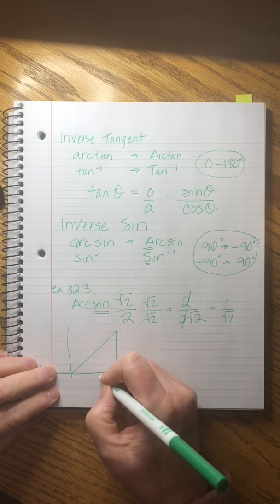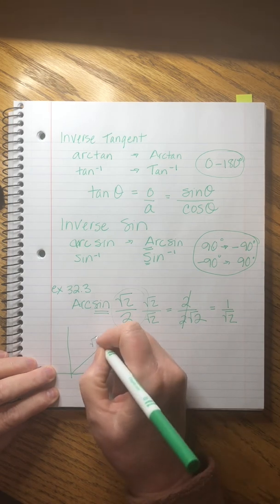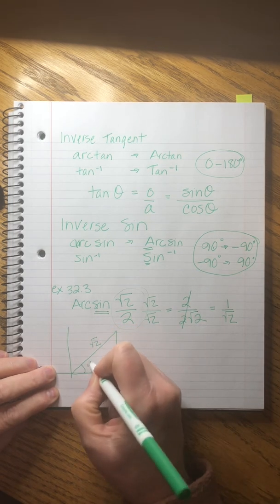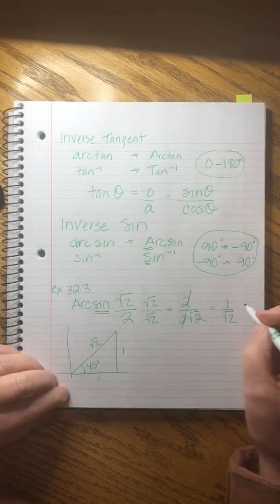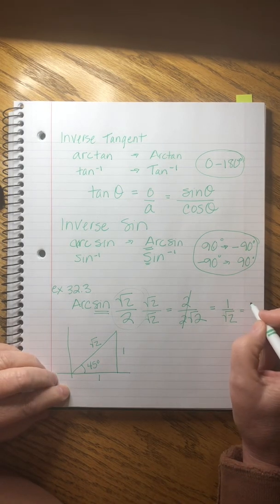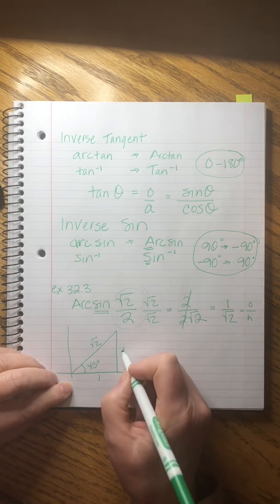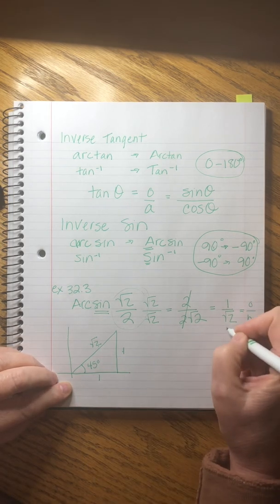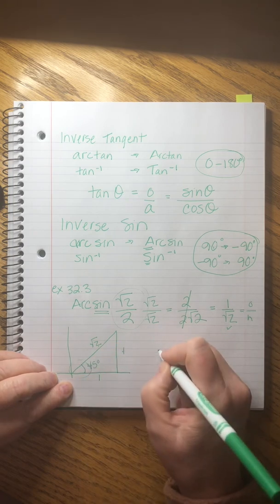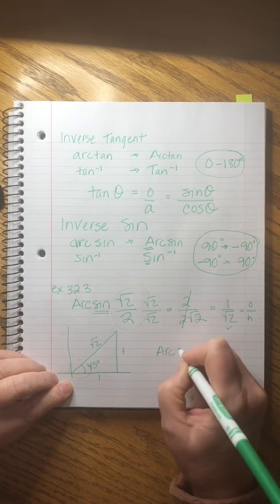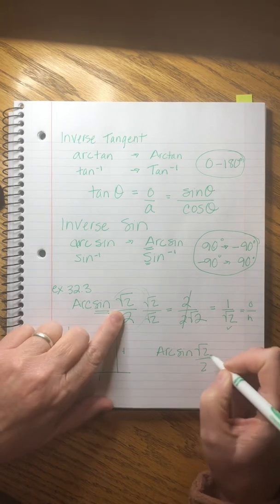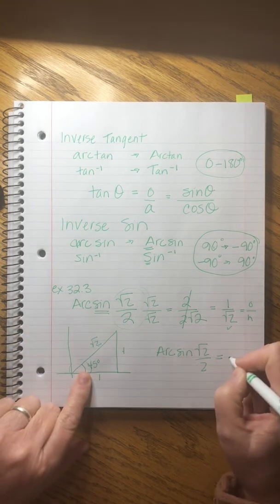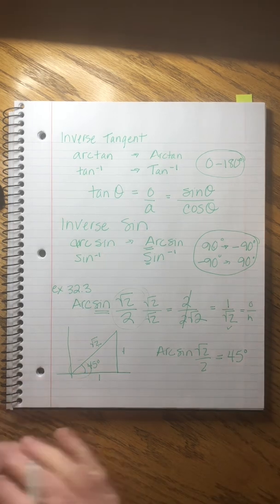So I'm going to draw a 45, 45, 90 degree triangle right there. And I know it's 1, 1, square root of 2. I know that this will be 45 degrees, so if everything looks right, this would be opposite over hypotenuse, that's right. So that tells me that the arc sine of square root of 2 over 2, to go back to the original problem, equals 45 degrees.